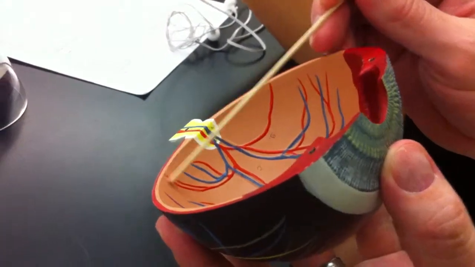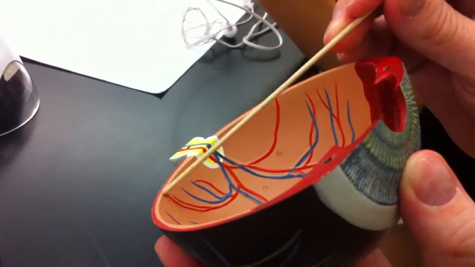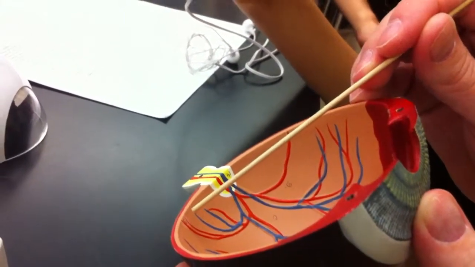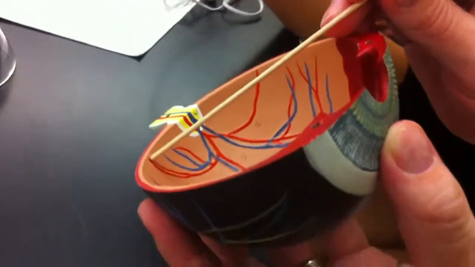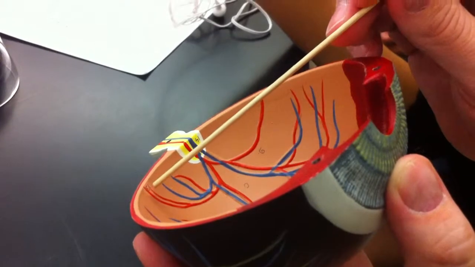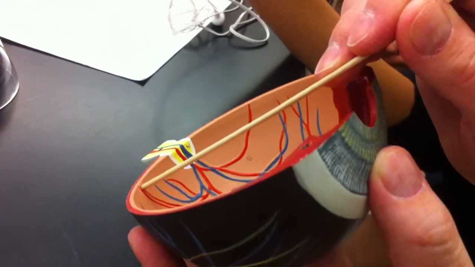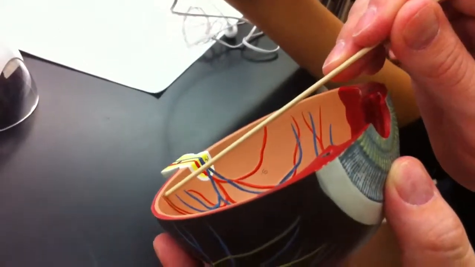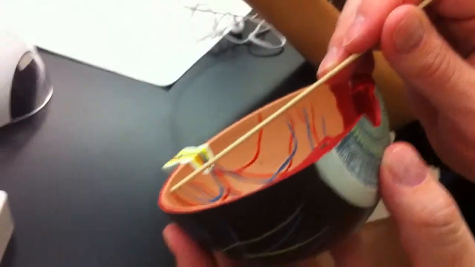You have this little dot right here that they've labeled. This is what we call the macula lutea. The macula lutea has a little pit inside of it, and that pit is called the fovea centralis. The fovea centralis is our highest concentration of cone photoreceptors. So what we try to do is focus light on the fovea centralis so that we can see the best. This is our highest visual acuity. So, macula lutea with a little pit inside of it called the fovea centralis, where you have a high concentration of cones, helps us to see better.